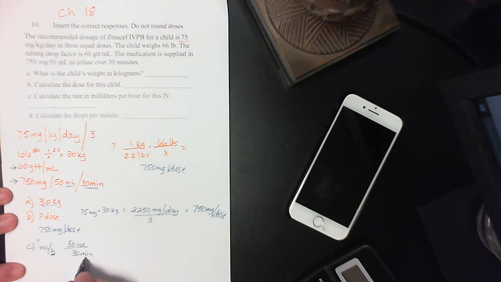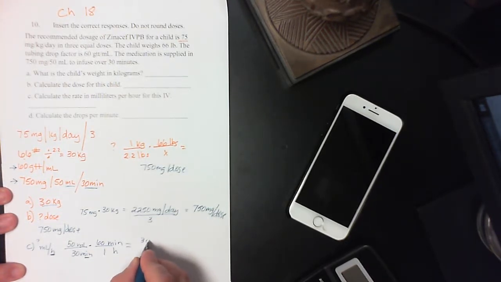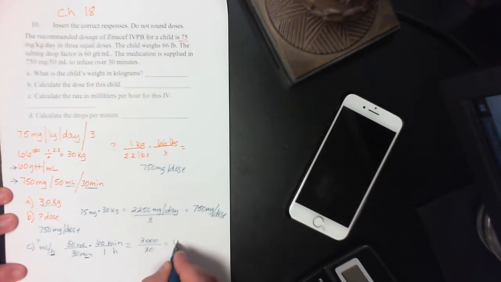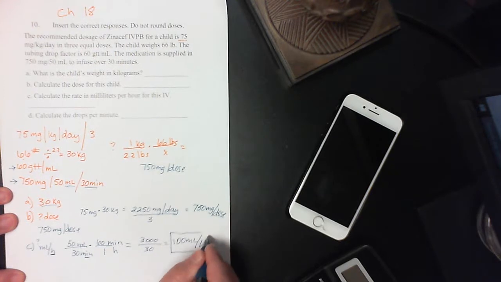And this is hours, so we don't want to stop there. So we need to have minutes here. And we want to go to hours. So 60 minutes is to 1 hour. So 50 times 60 gives us 3,000 over 30, which is going to be 100 milliliters per hour, is what the answer for C would be.